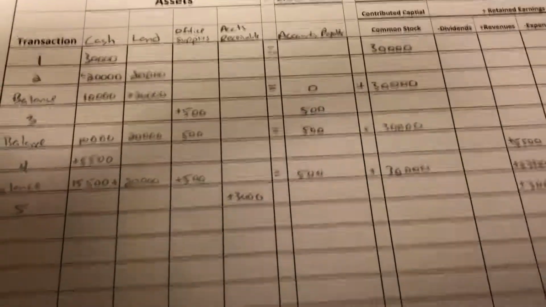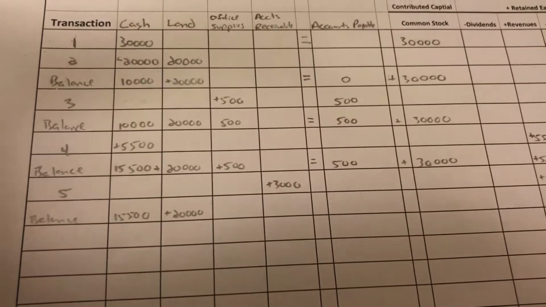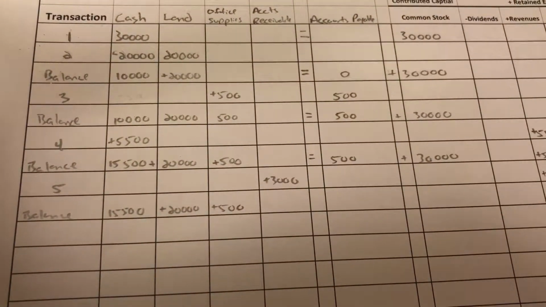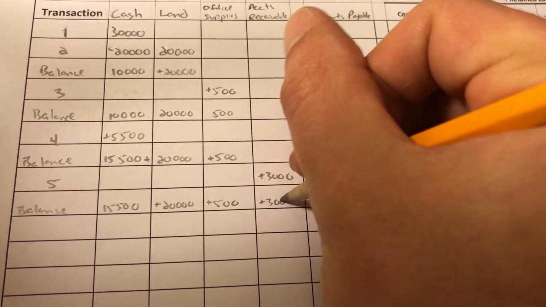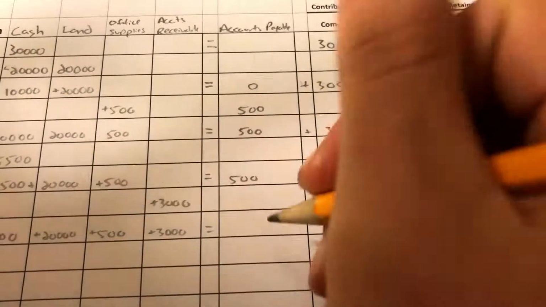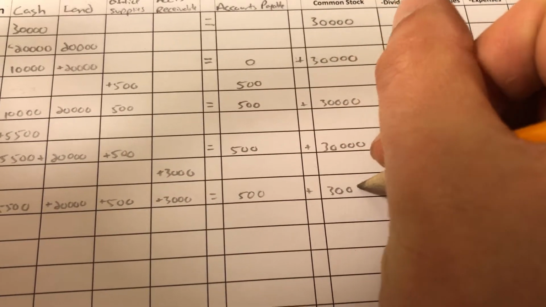And let's see if we're still balanced. So our balance is $15,500 in cash plus $20,000 in land plus $500 for office supplies plus $3,000 for accounts receivable. We still have the $500 debt plus the $30,000 in common stock.